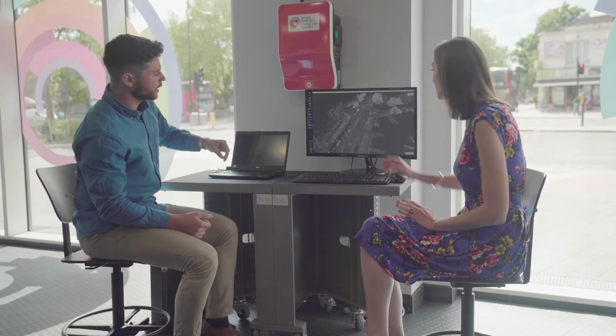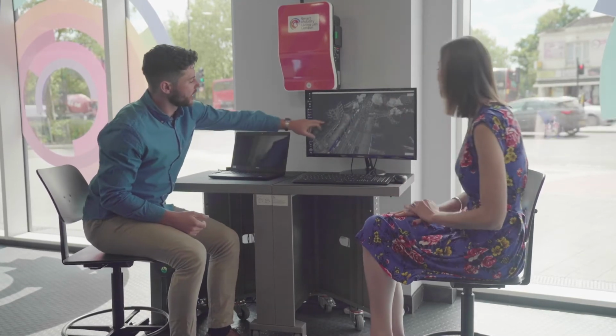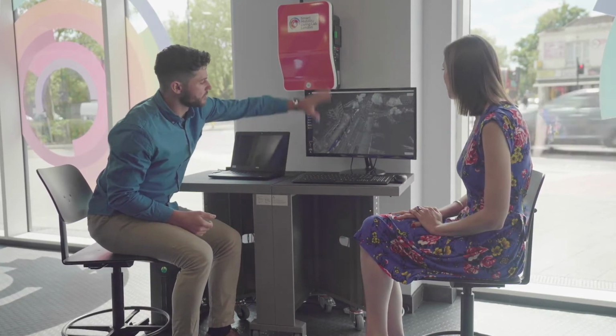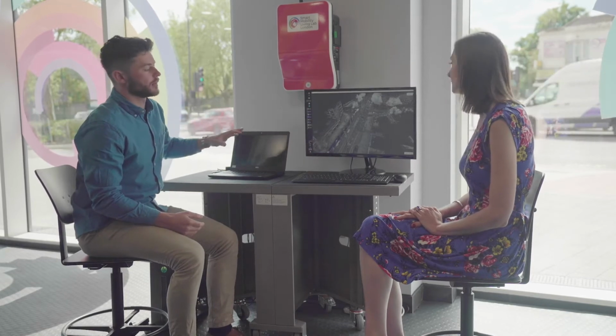So what you're seeing here is a point cloud of the junction right outside the office. Oh, okay, yes. So we're sitting sort of in here somewhere. Exactly, yeah. So this is just millions of different data points of elevations and longitudes and latitudes, which have then been superimposed on a colorized value as well.